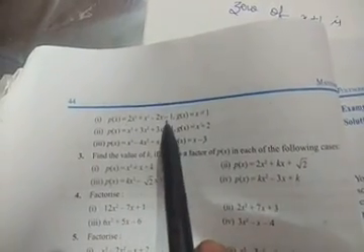If the value of this polynomial at the zero of g(x) is equal to 0, then it will be a factor, otherwise not a factor. So the first and second sums are the same. So for today's homework you have to complete the first and second sums.